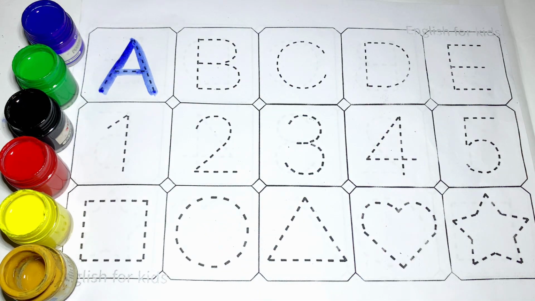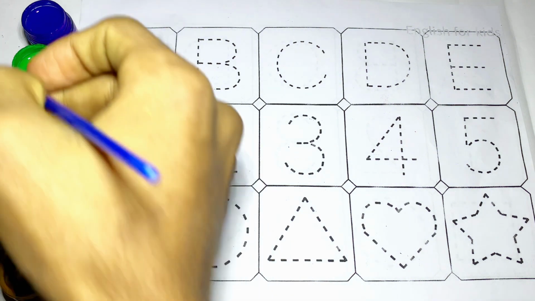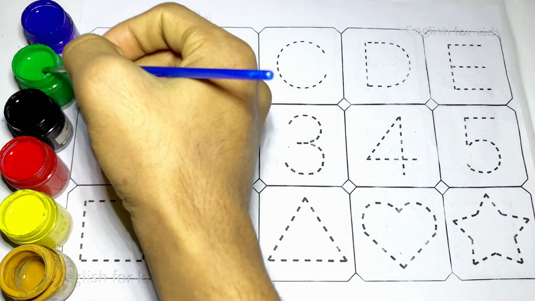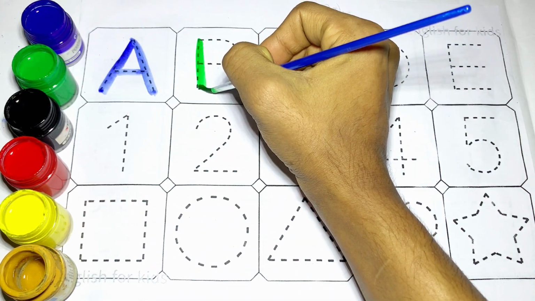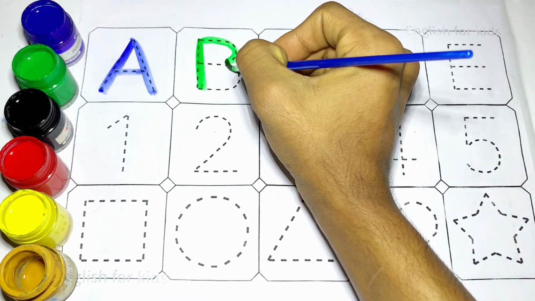Kids, now draw B. B for ball, B for bat, and use green color, the alphabets of B.